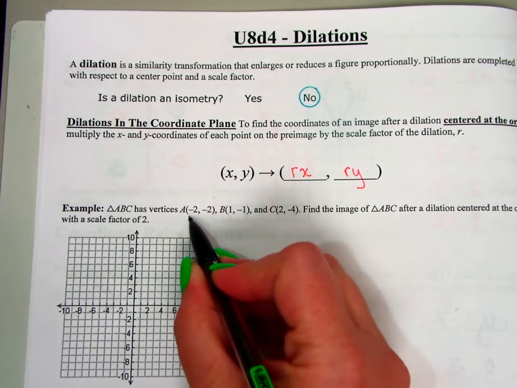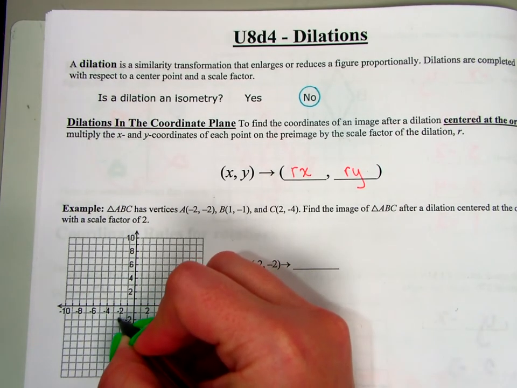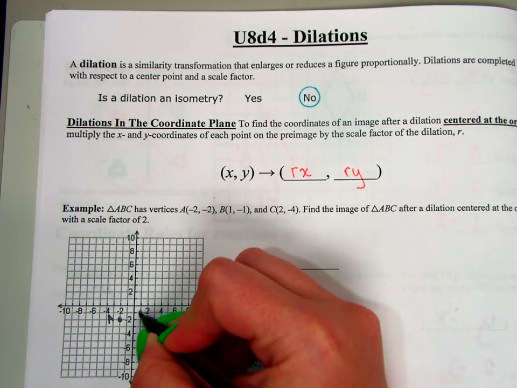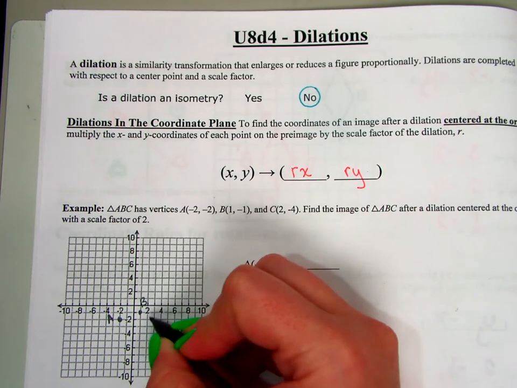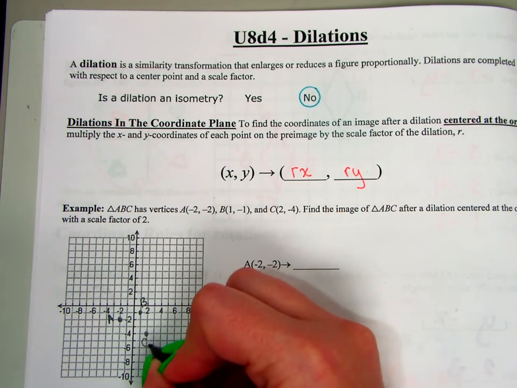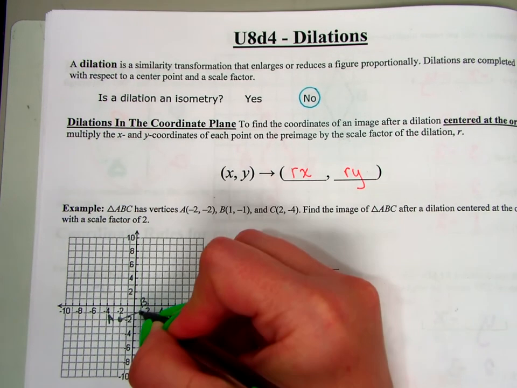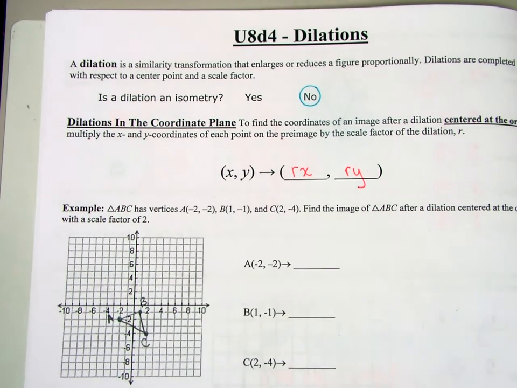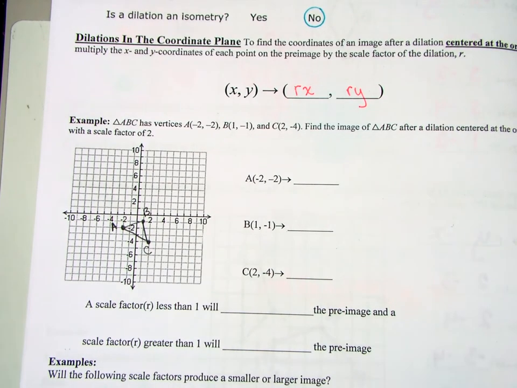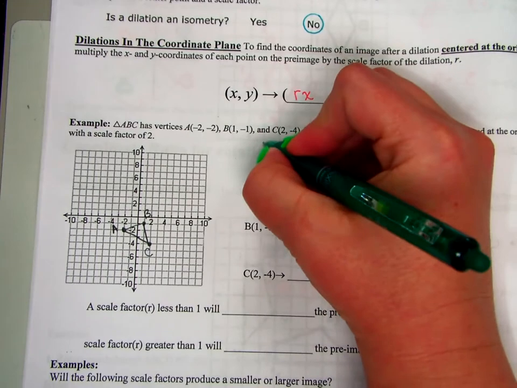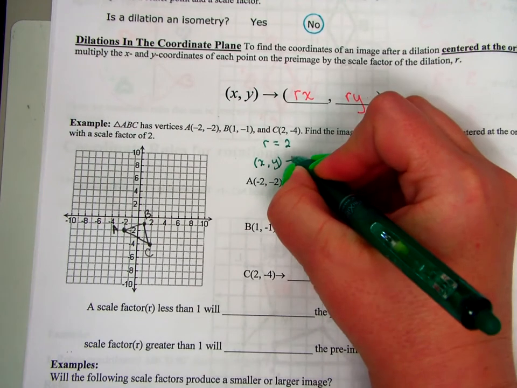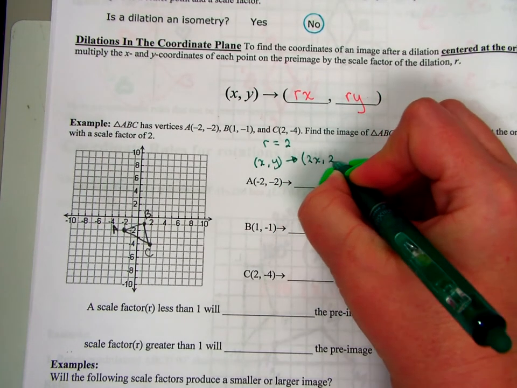So my original pre-image is A at (-2, -2), B at (1, -1), C at (2, -4). So here's my original pre-image. And we are going to dilate that by a scale factor of 2. So my scale factor R is going to equal 2. That means my original point (x, y) is going to dilate to (2 times x, 2 times y).